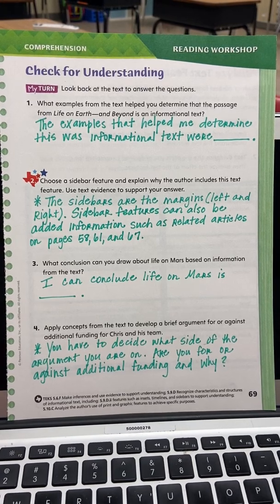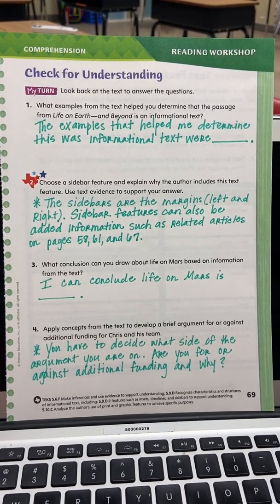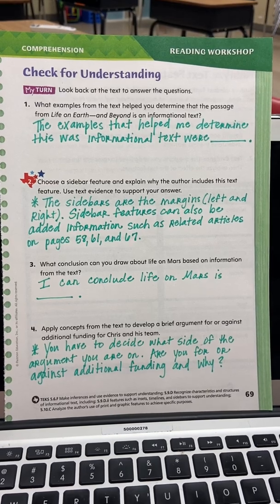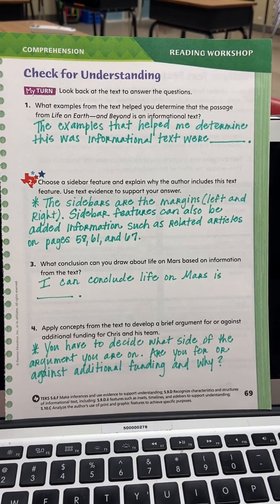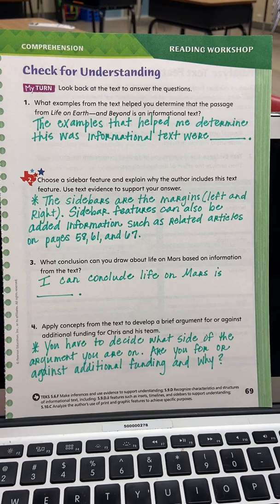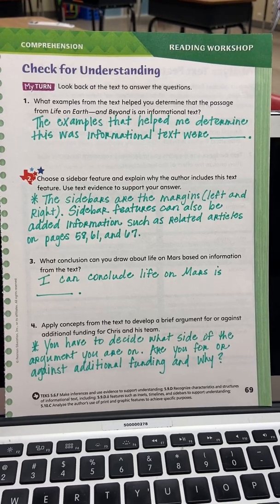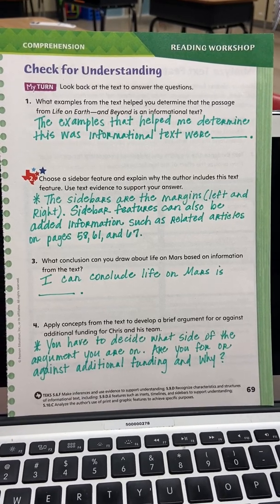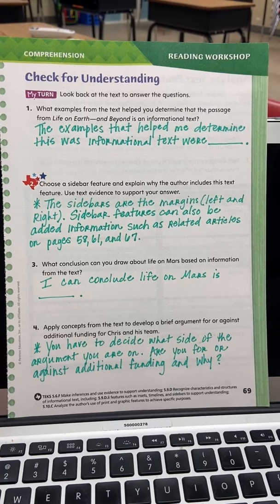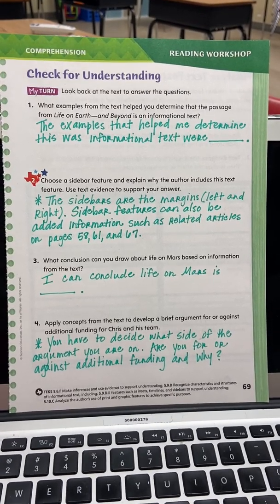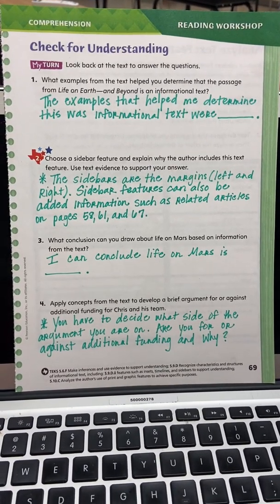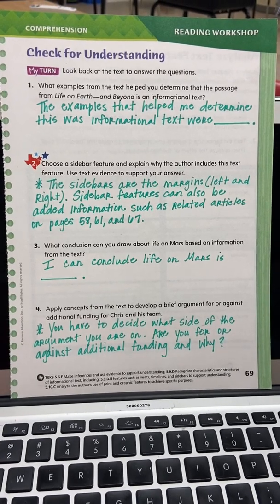help you? It says choose a sidebar feature and explain why the author includes this text. So how do those help you as a reader? Why would the author include those? What would be the purpose or his why on giving you those additional articles? Okay. And then, like I said, how did they help you as a reader?